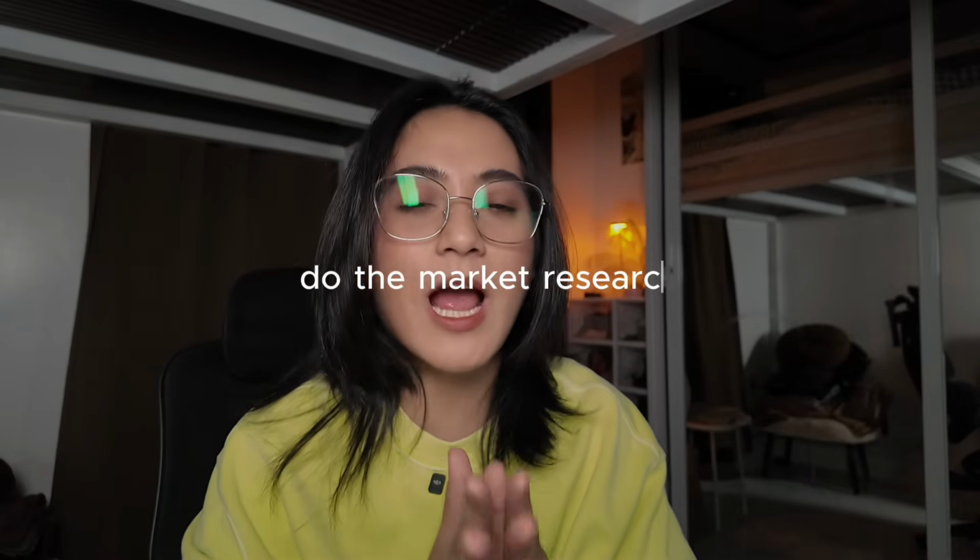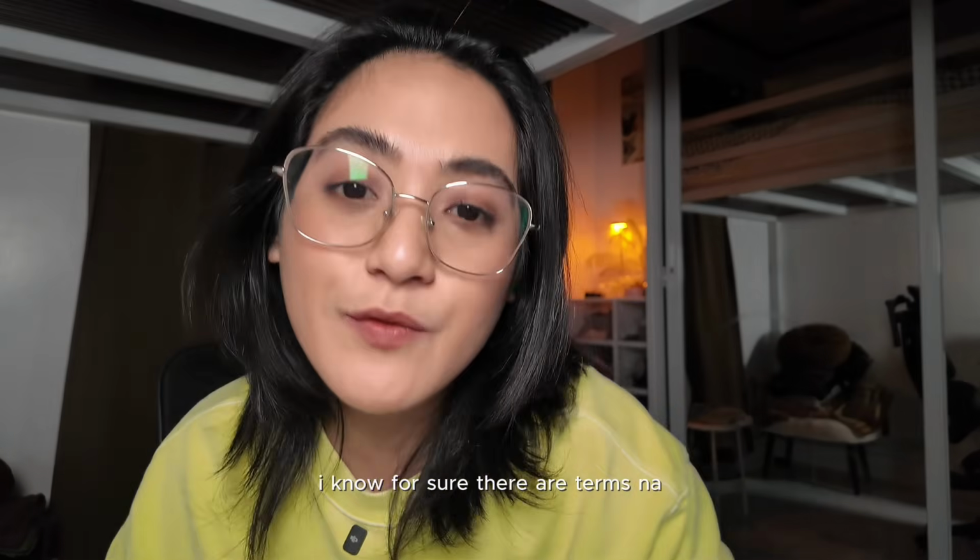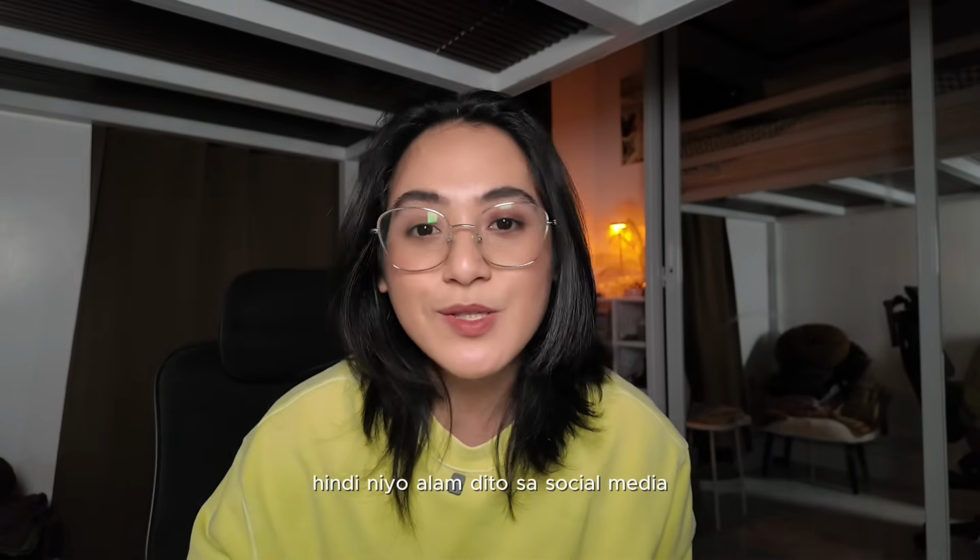And second thing that you need to do is do the market research. I've been telling you guys multiple times already. Mag-market research kayo. And ang ginagawa ko lang naman sa market research is I use this strategy guide to guide me para malaman ko talaga kung ano yung industry na ino-offer ko. Even though we are social media managers, I know for sure there are terms na hindi nyo alam dito sa social media. Are you guys familiar sa evergreen content? What an algorithm is and how you can use an algorithm? If yung mga terminologies na yun is hindi nyo pa alam or hindi pa kayo familiar, dyan papasok si market research.